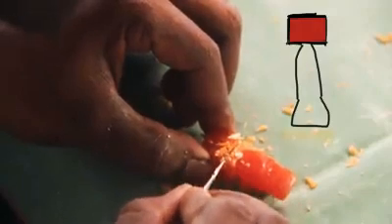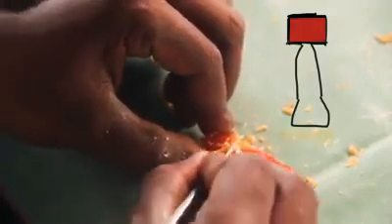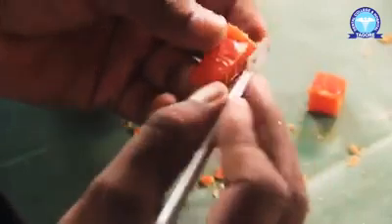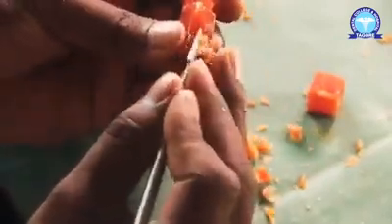Give enough wax just below the apex, so in case there is some problem, we can manage. We have divided it. Almost the root is there.